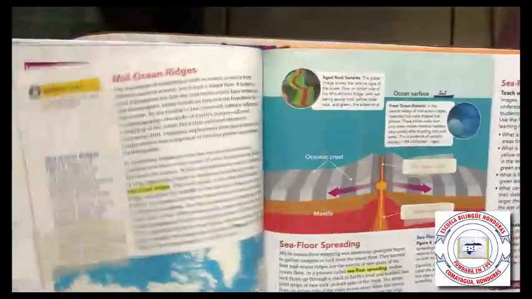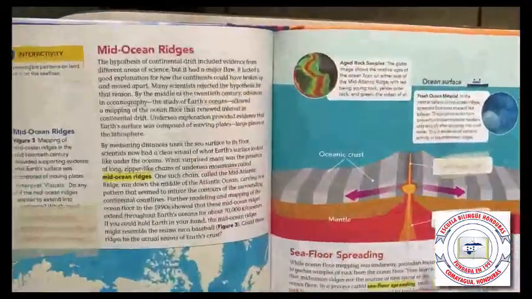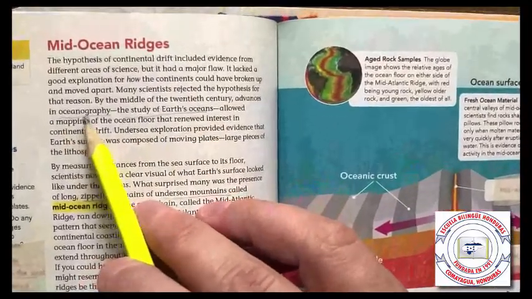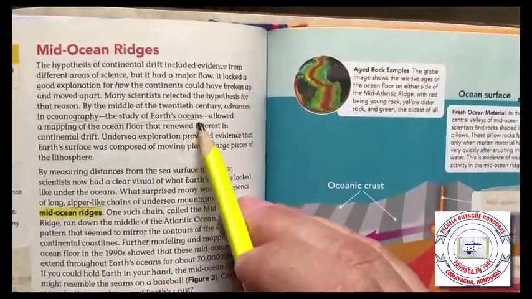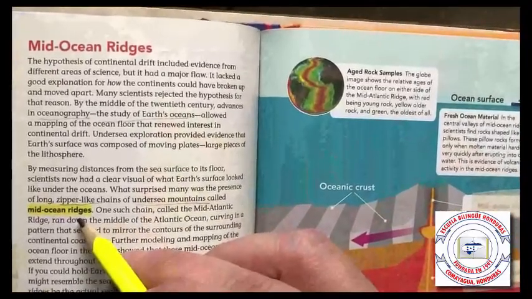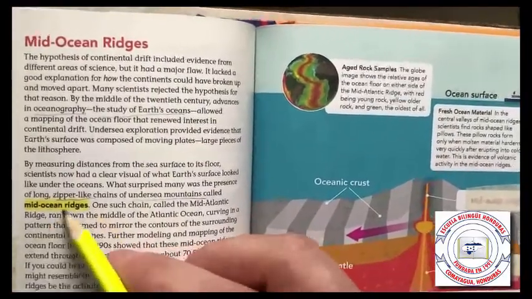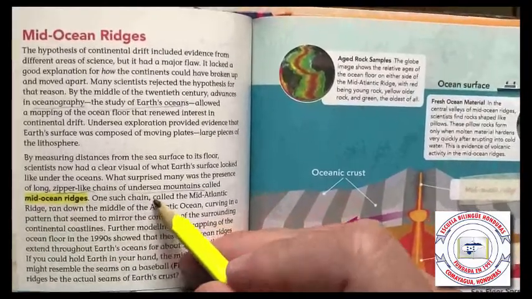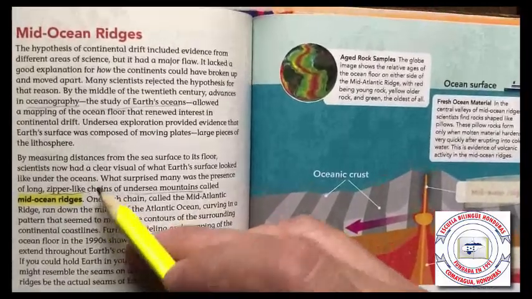Okay, we're gonna move to the next page. We're gonna continue talking about the mid-ocean ridge. In the middle of the paragraph, you have to underline just what oceanography means: the study of Earth's ocean. In the second paragraph, you have another definition in the vocabulary. Remember, mid-ocean ridge. Underline this definition: a zipper-like chain of undersea mountains called the mid-ocean ridge. Underline that part, please.